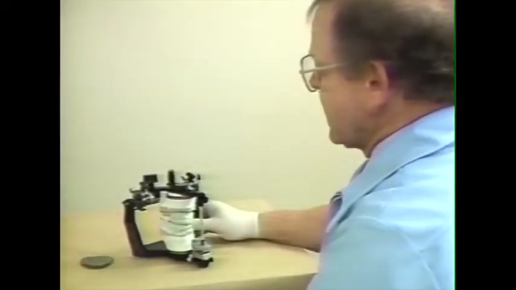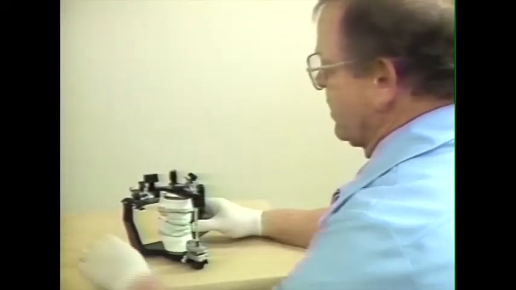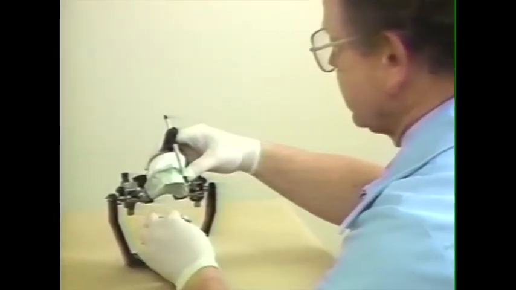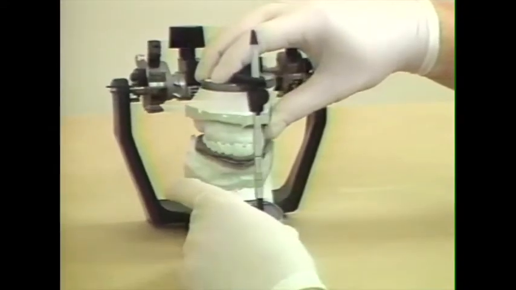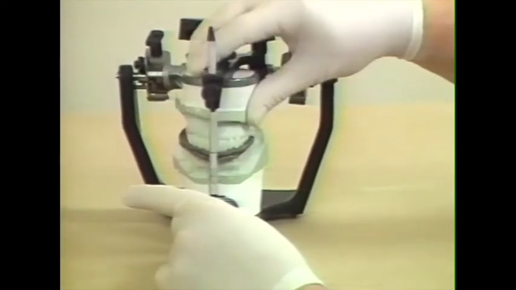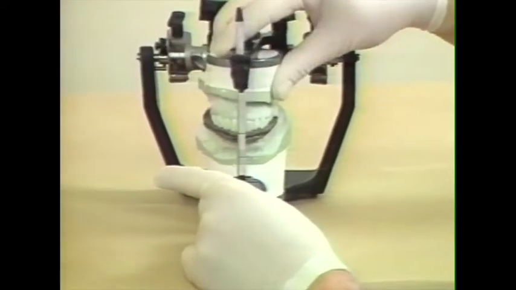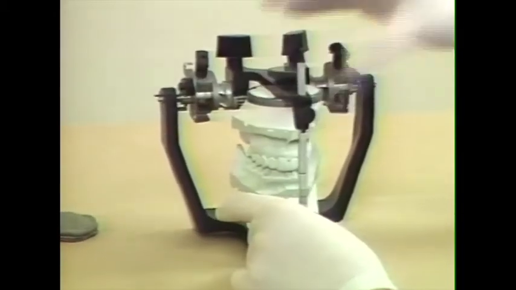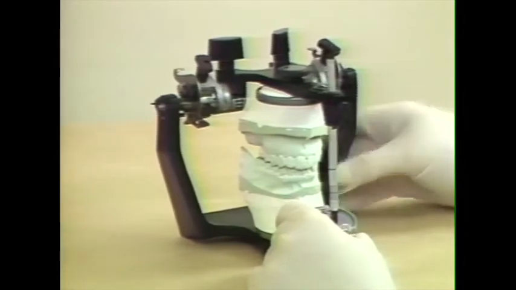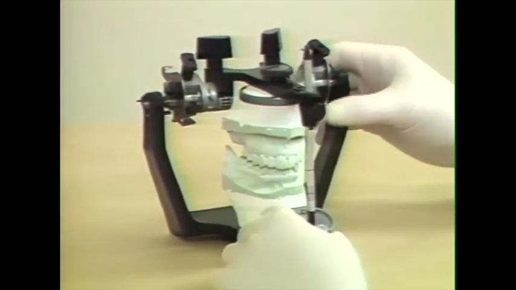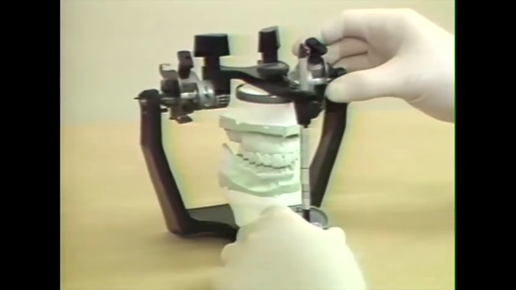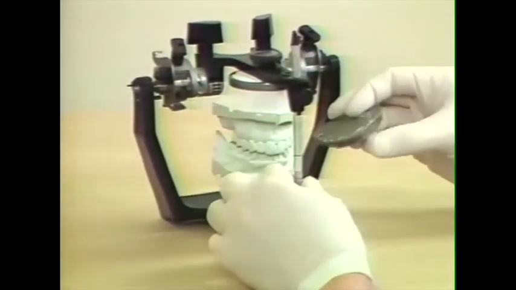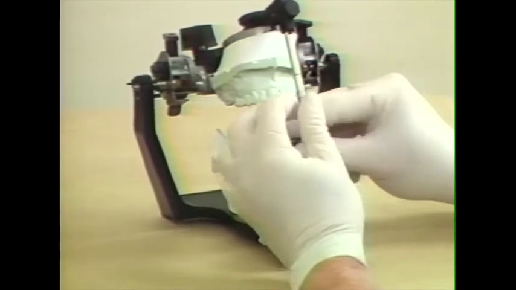We've now mounted the maxillary and mandibular casts. To mount the mandibular cast, we've used this centric relation record, and see it closes very nicely into this centric relation record. Now, to set the articulator according to the condylar registrations and the Bennett angle, we use the lateral check bites. And here we have the right lateral check bite.